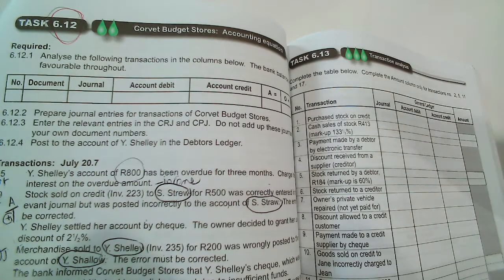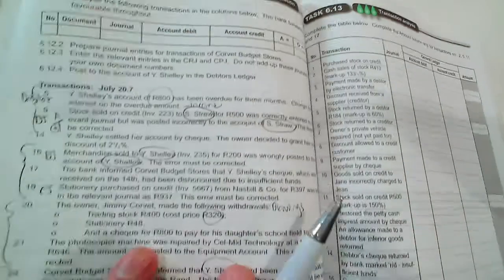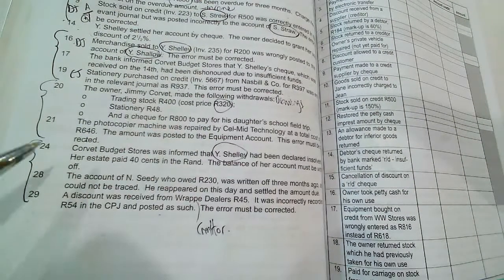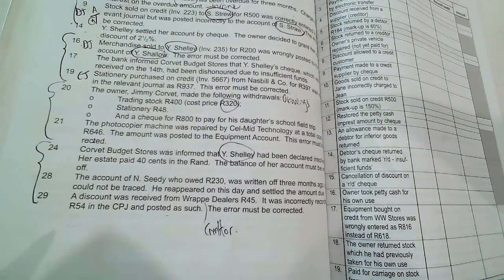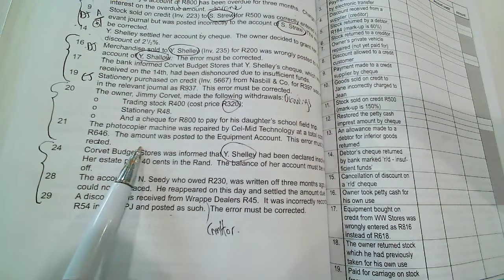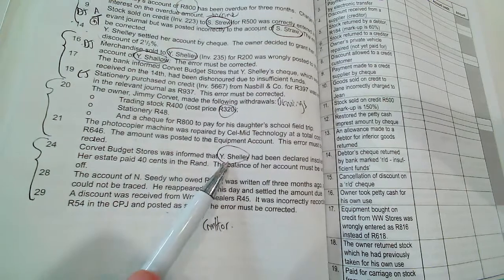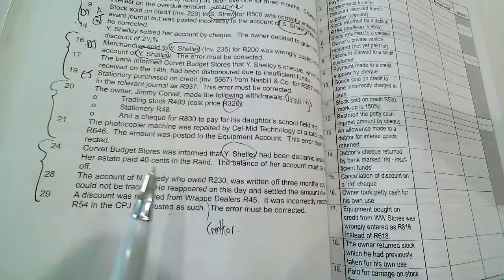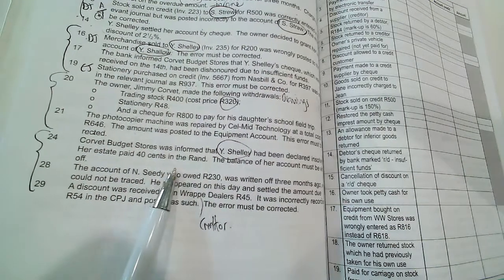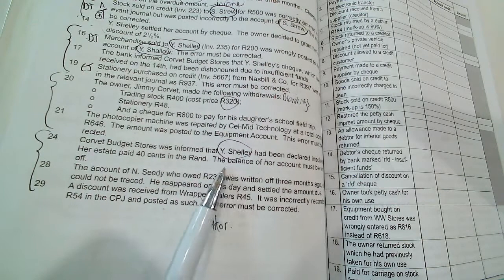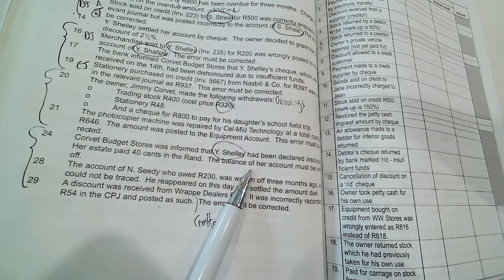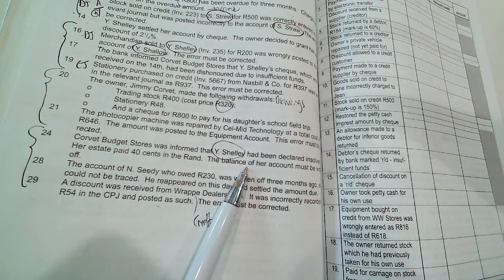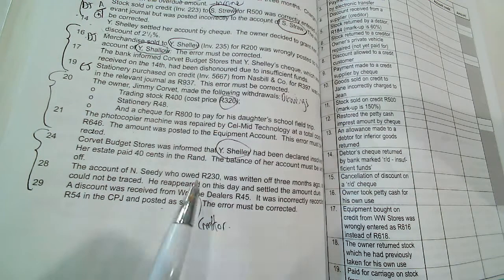Hello grade 10s, we are on page 190, task 6.12, and we're going to do the last three transactions, 24 to 29. Okay, so Corvette Stores was informed that Shelley has been declared insolvent, 40 cents in the rand is paid out, and the 60%, 60 cents in the rand, must be written off. Okay, so let's look at Shelley's account.